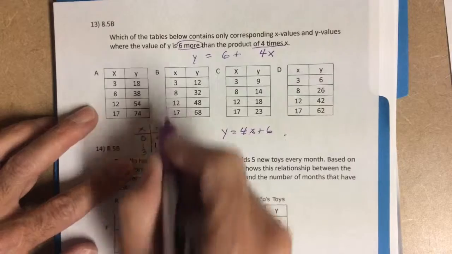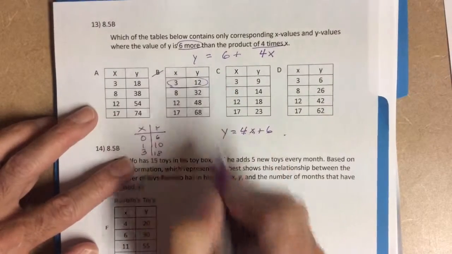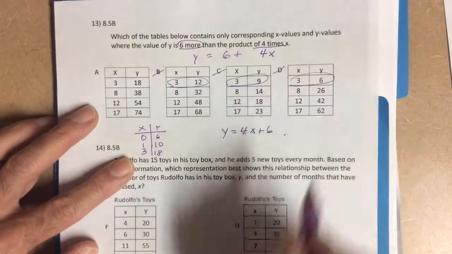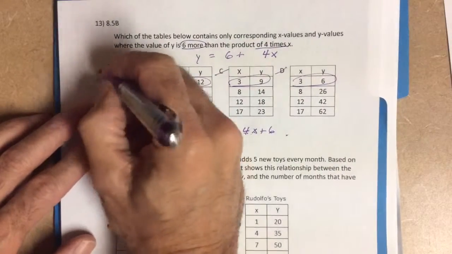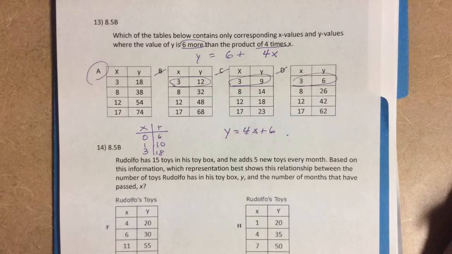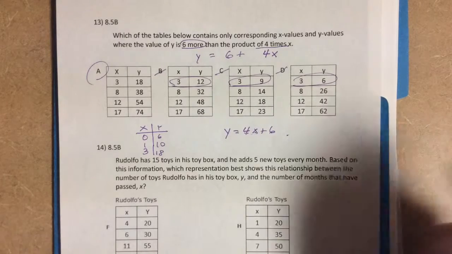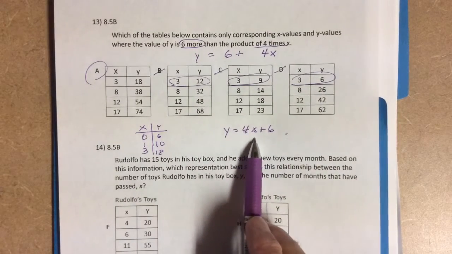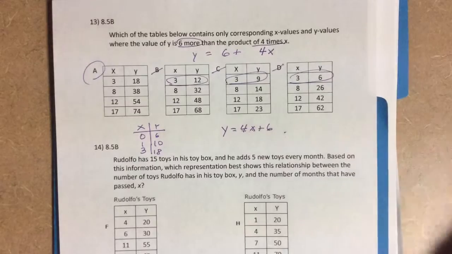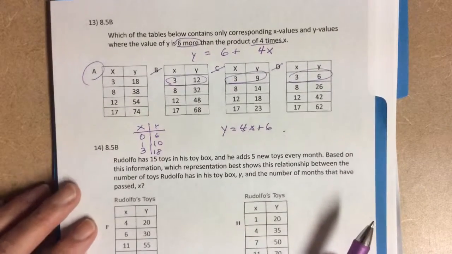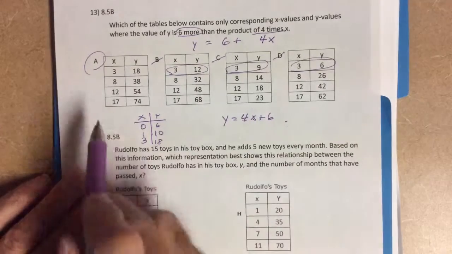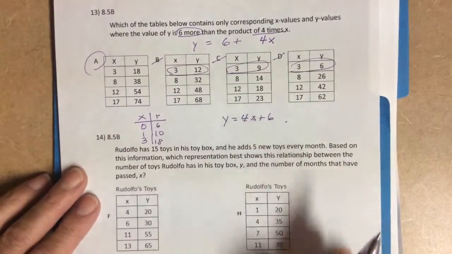So it should be 3, 18, which rules out B, and rules out C, and rules out D. So the correct answer was A. So 6 more than the product of 4 times x is 4 times x plus 6. And then you could have looked at the table to compare. Did you notice it started with 3 instead of 0?